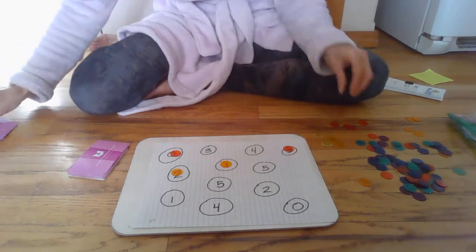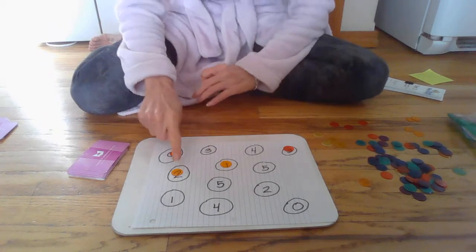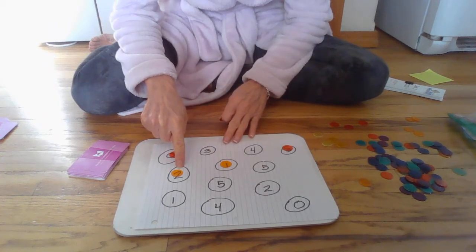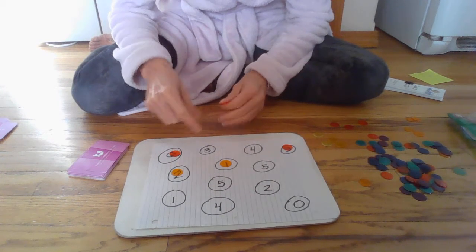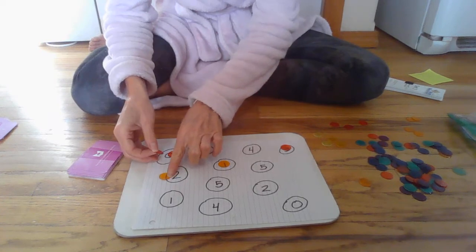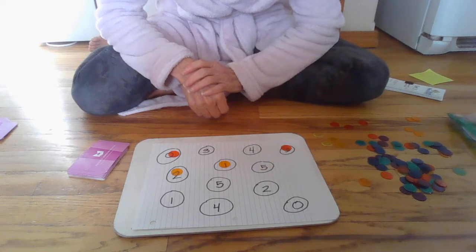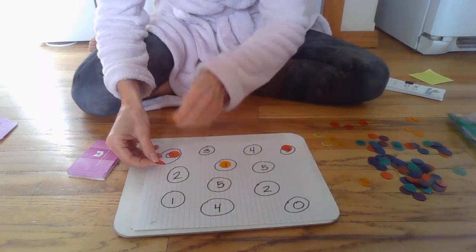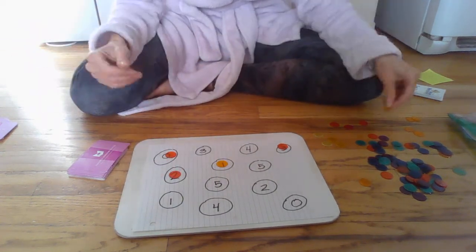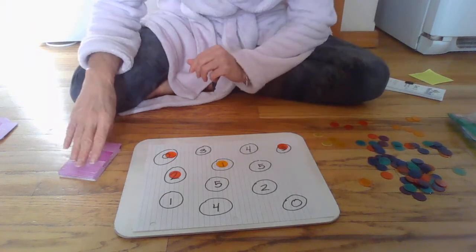Oh, now here is where bump comes along. Mrs. Foster has a 2 covered. You could choose to either bump Mrs. Foster off, or you could cover the other 2. Let's go ahead and bump Mrs. Foster off. She doesn't mind because it's all about the math.